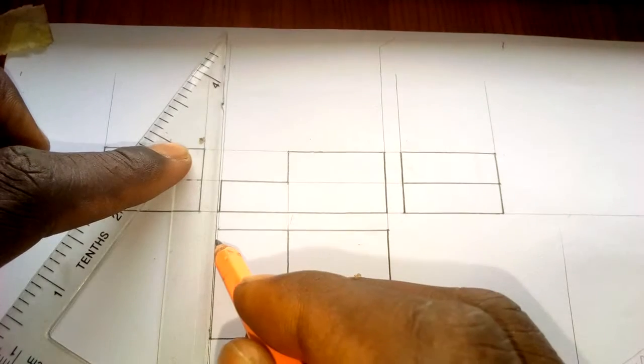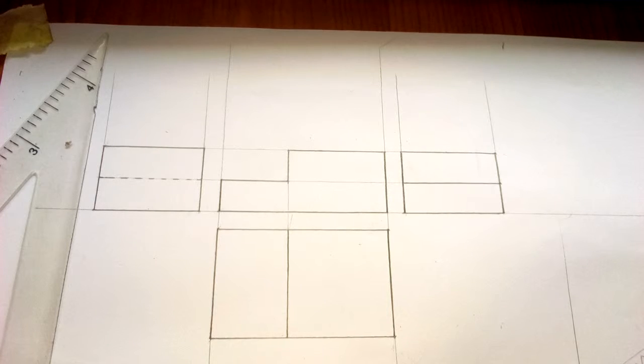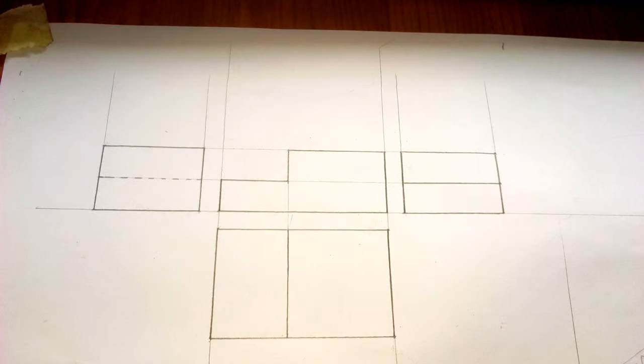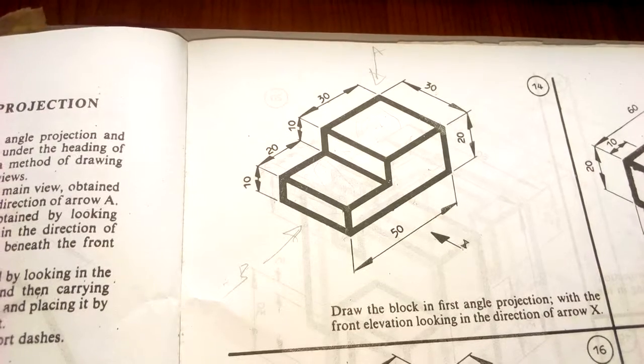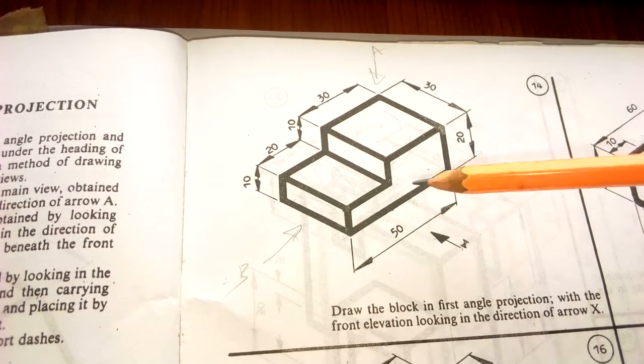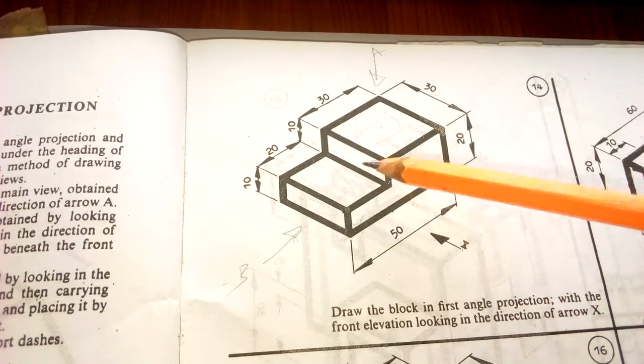Now we have finished with our first angle projection of our block. We have finished the front. This is our front. This our ends, and this our plan. The same thing.